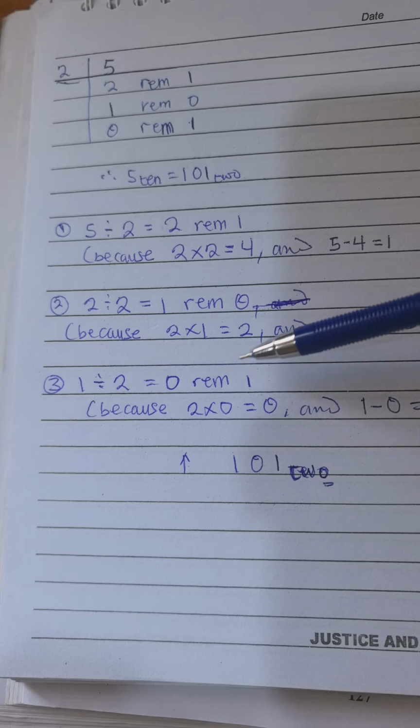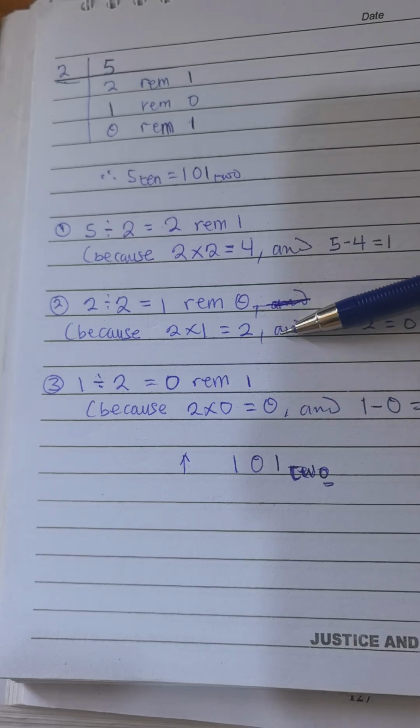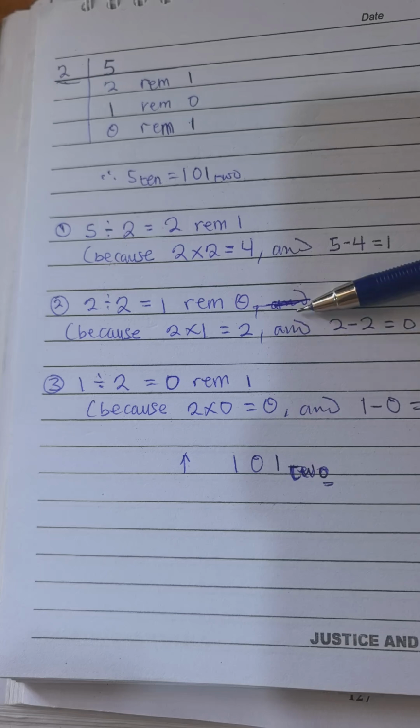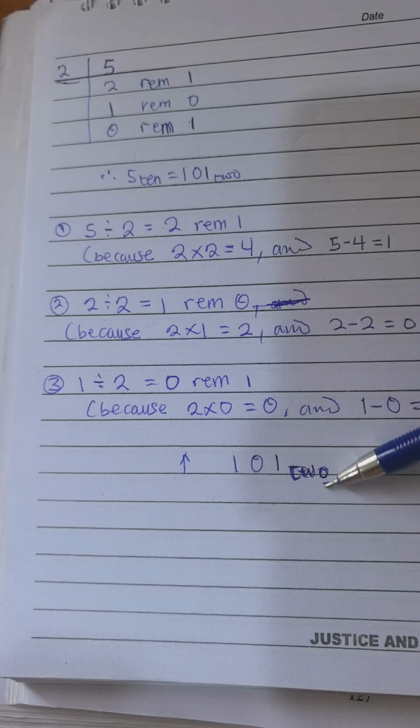You can watch the previous video. It's the same calculation. You can watch that and come and watch here, and it's the same method, the same procedure, the same steps. You get your answer. So now you can see it. After getting that, the answer is written upwards, 101.